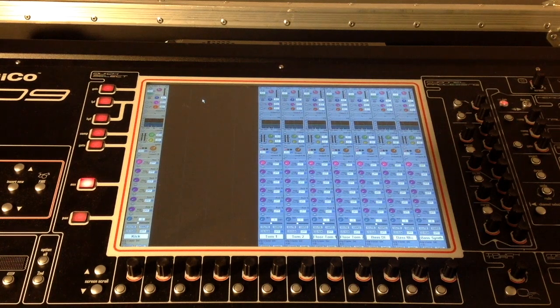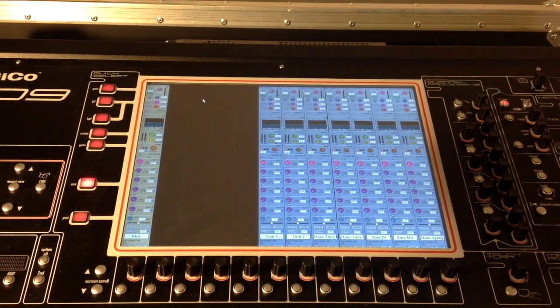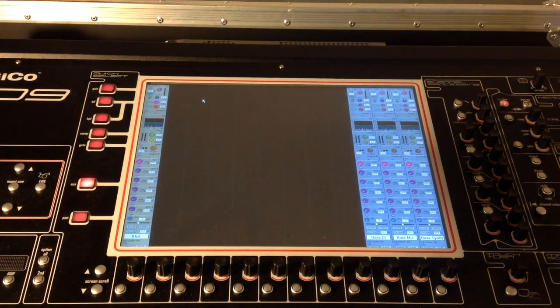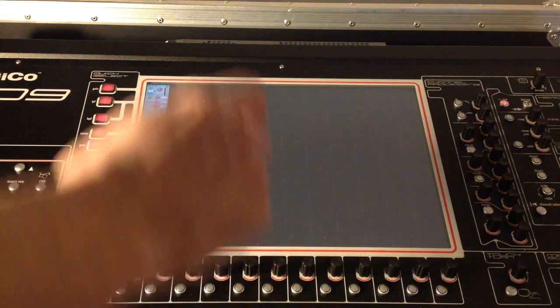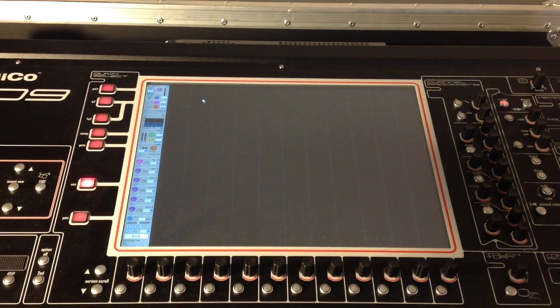Don't be too worried about that. What's also good practice is that if you know you're not going to use them, I would unassign all the other faders. So off they go. So there we are. We're actually going to take the bass DI out as well because we're not going to want it on that fader.